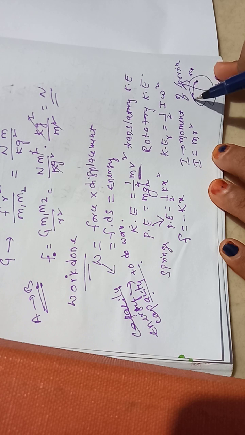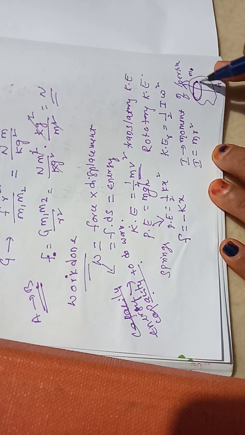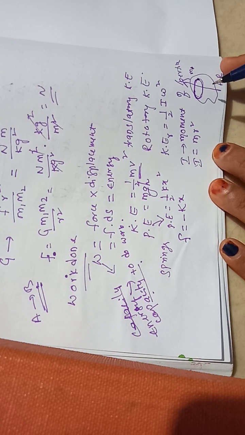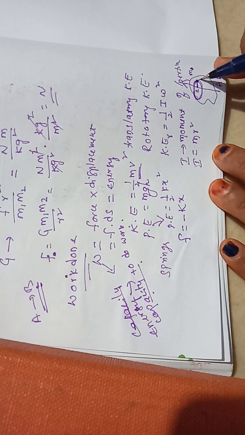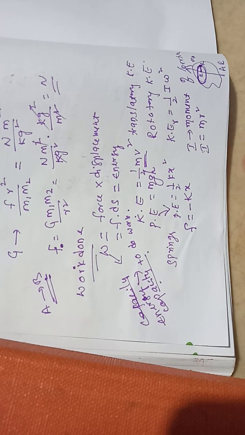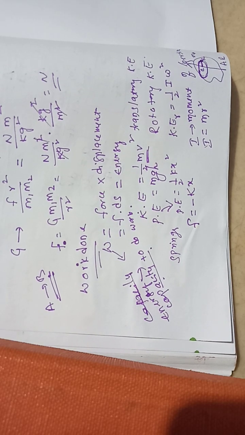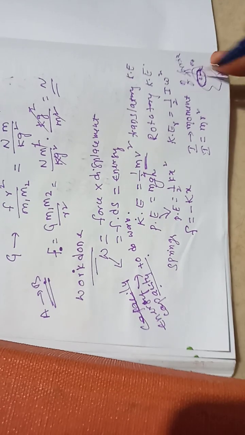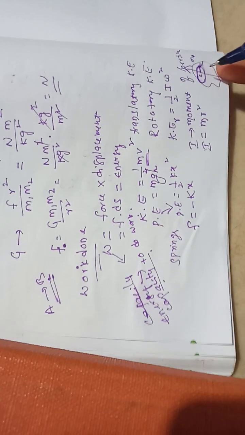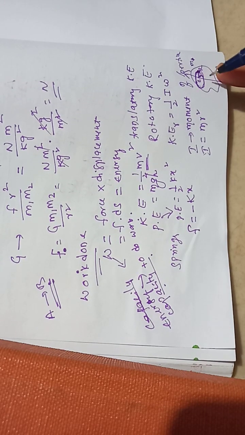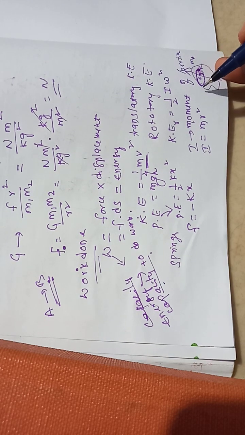Now this particle rotates around this axis of rotation, and a circular path is traced out. Now let this be the distance, r, of the particle from the axis of rotation. Now see, this distance is perpendicular to the axis of rotation. So here that is equivalent to the radius of that circular path.